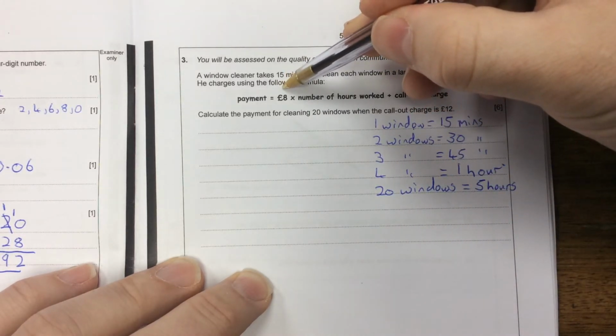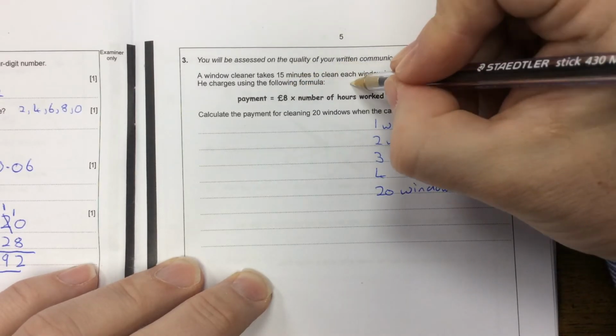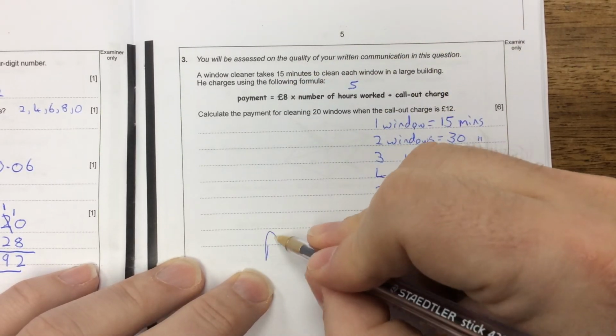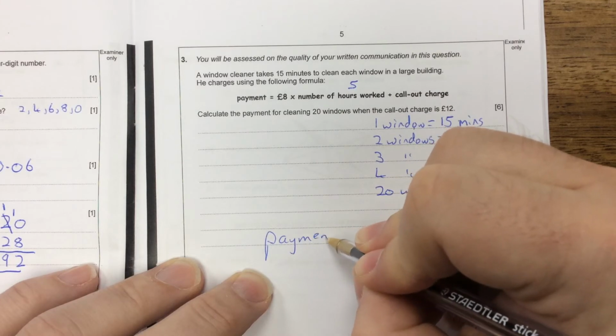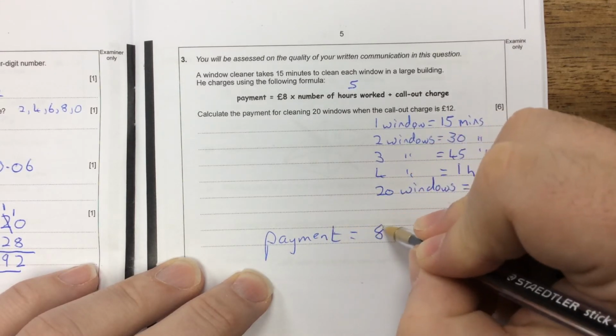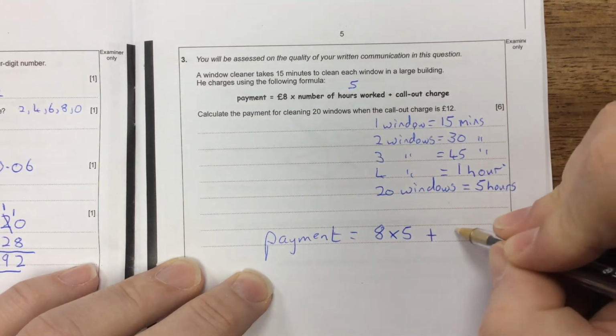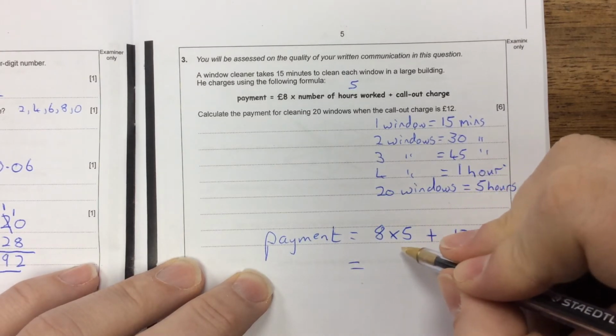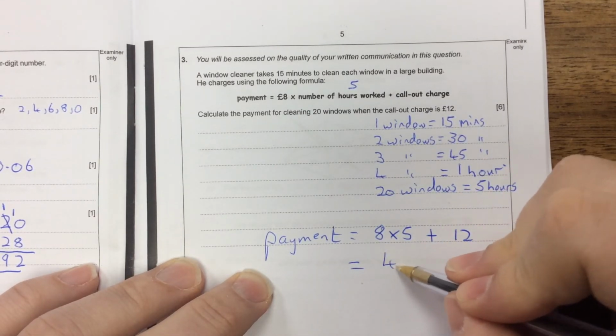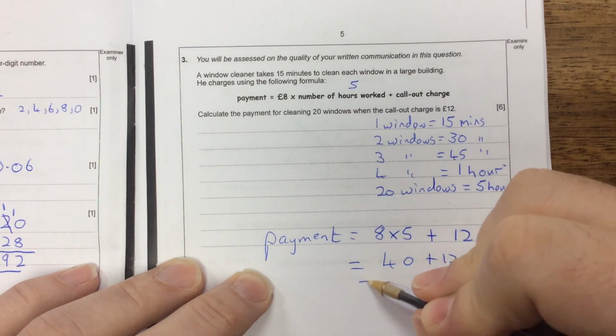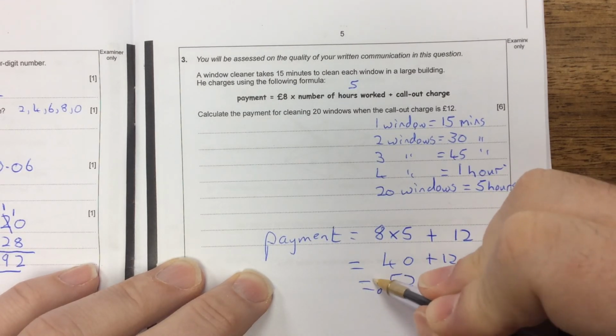Now I'm going to go into the formula. Payment is 8 times the number of hours worked. So the payment is 8 times 5 plus your call out charge. And your call out charge is 12. 8 5s are 40. Add 12. 40 add 12 is £52.